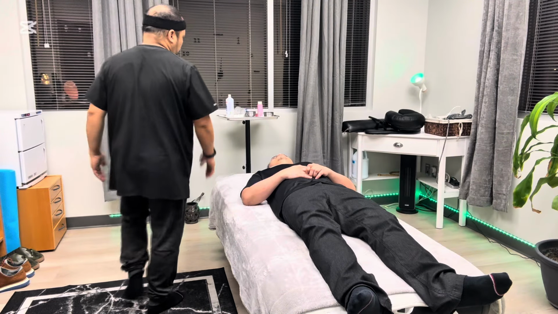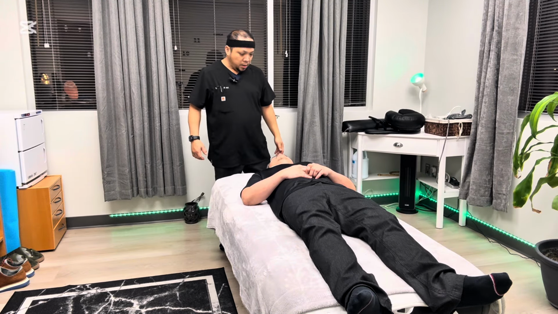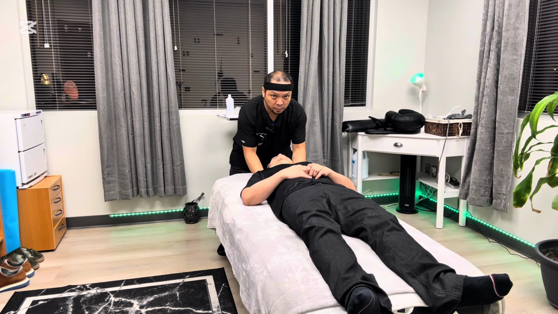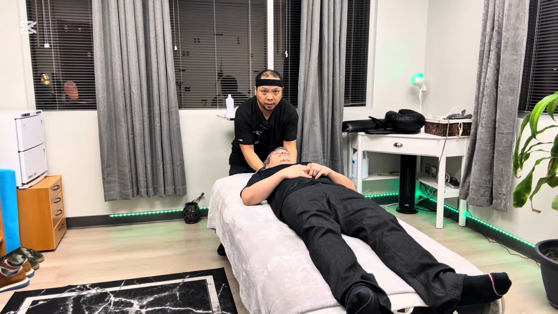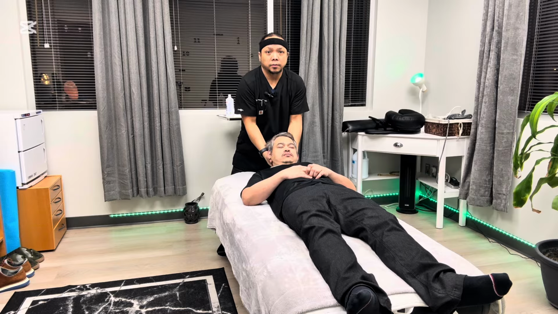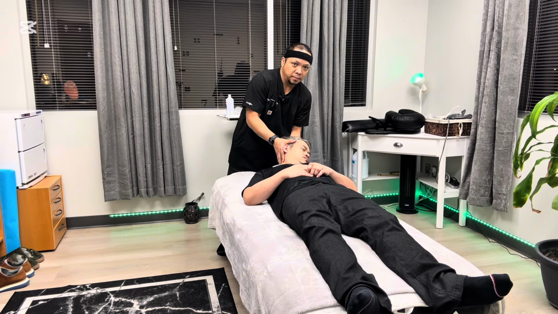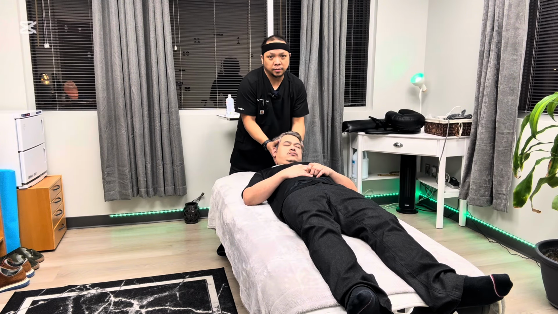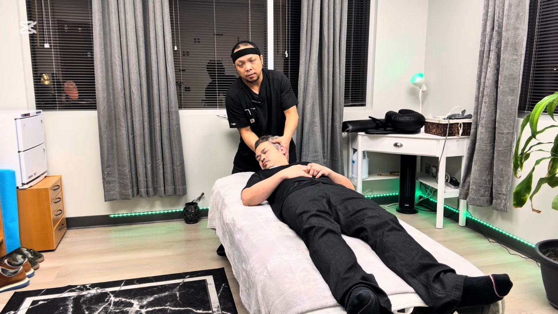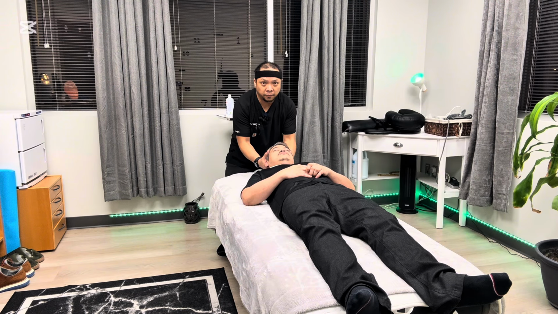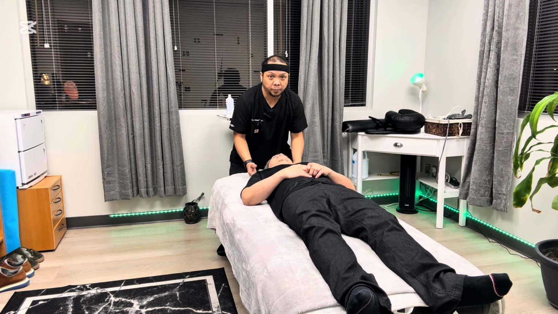Next, I'm gonna do a CCP assessment. I'm gonna start with the AO or OA joint. So I'm gonna bring my client's neck into full flexion to lock the joint, and then I'm gonna rotate to the left, to the right, I mean, and then to the left, looking at which way is easier. So in this case, I found the left one is moving easier.